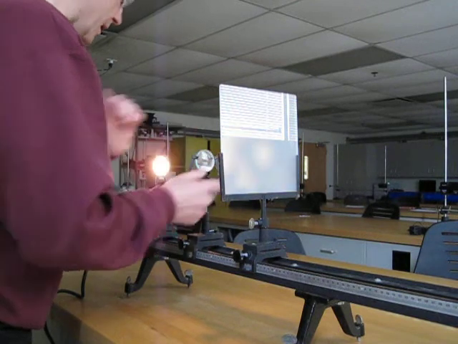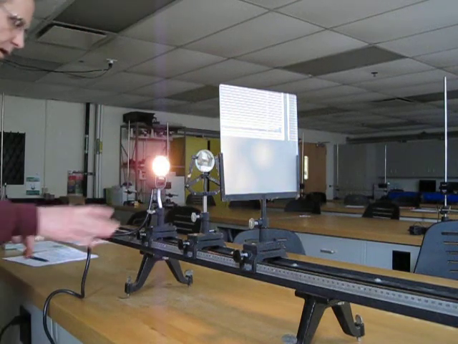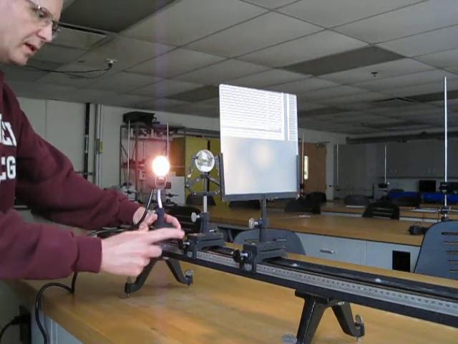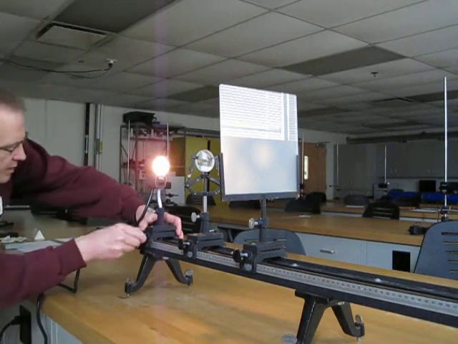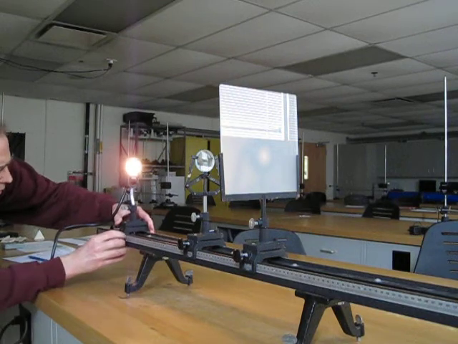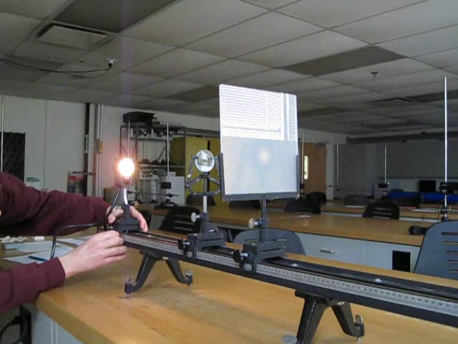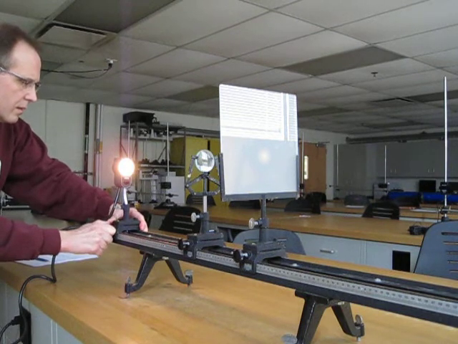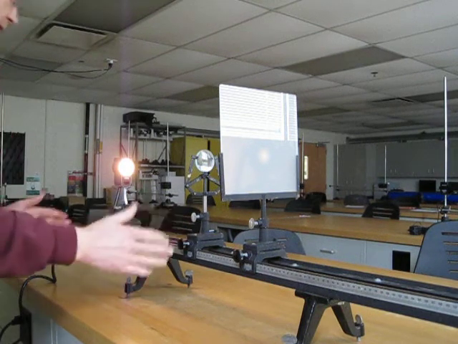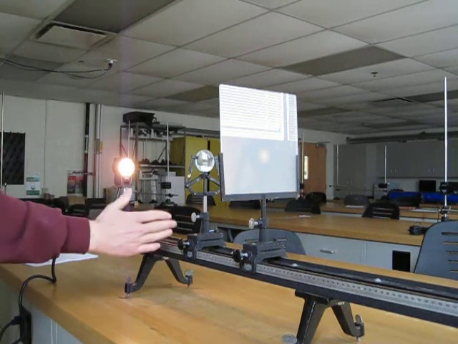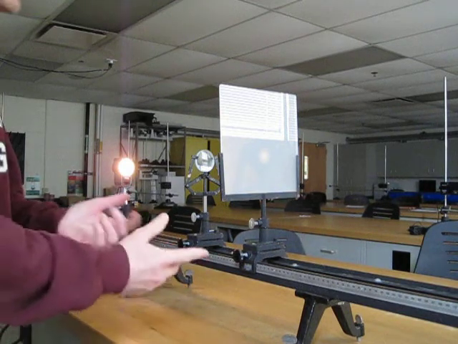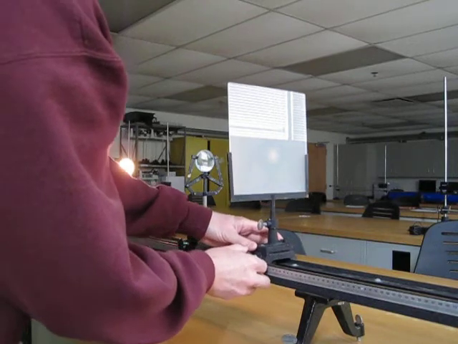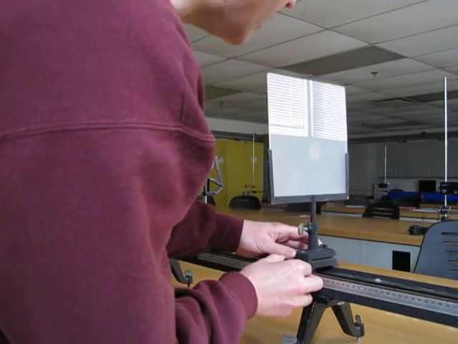So something like that. I want to set the object distance to be 40. So remember the lens is already at 50 centimeters. So I'm just going to move this to 10. So now the object is at 10, the lens is at 50, so that object distance, DO, is 40 centimeters. And then finally, I'm going to move the screen until it's focused. And that will give me the image distance.